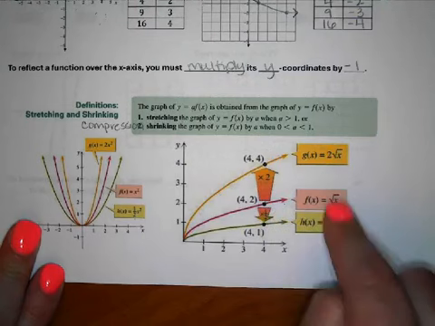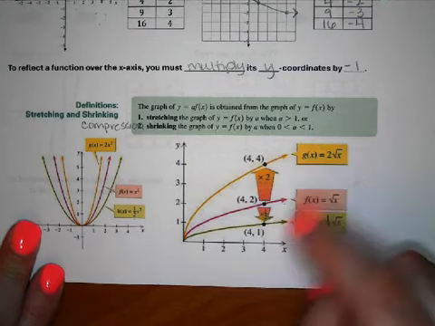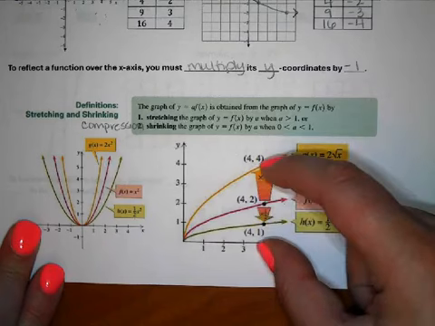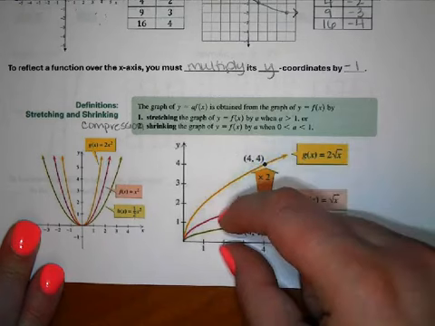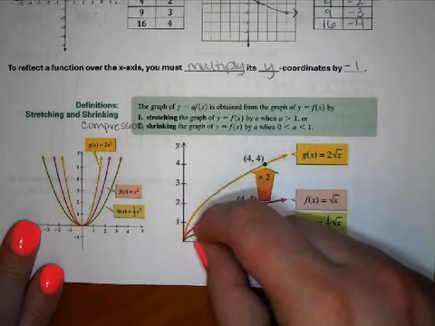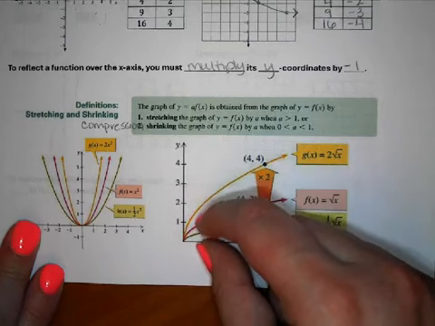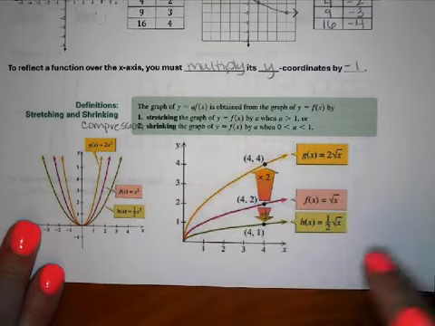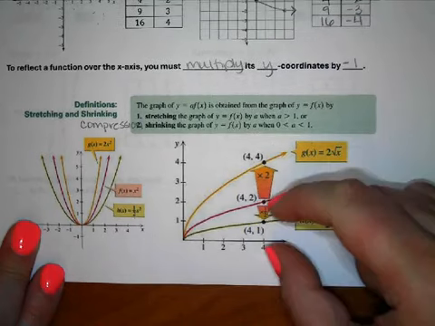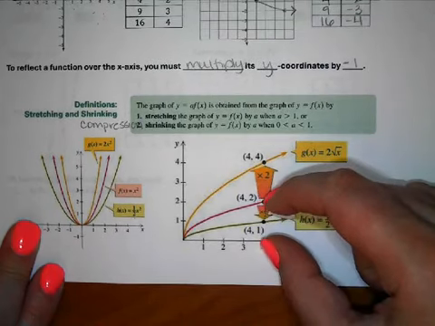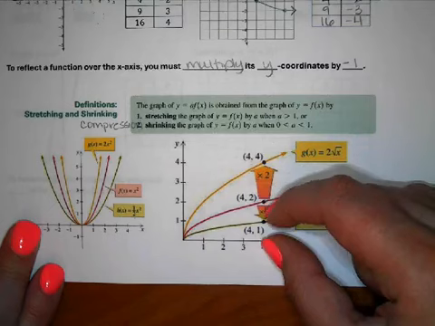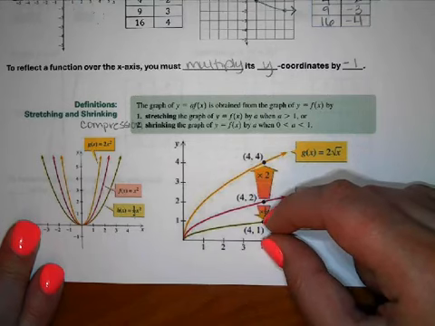And if you stretch the graph by 2, it takes this part and it makes it twice as tall. So every individual portion of the graph, whatever the input is, the output ends up being twice as tall. If you stick a 1/2 over there, then whatever the original output was, the output's going to become half of that. So that's how it works.